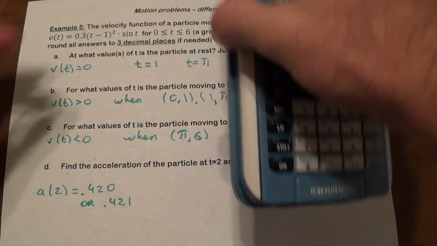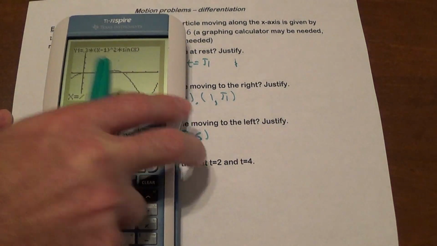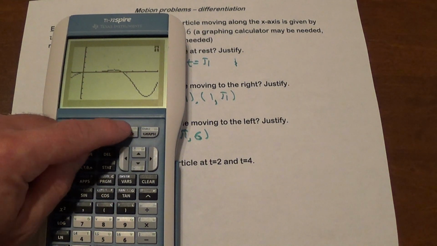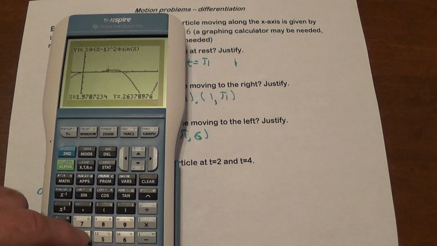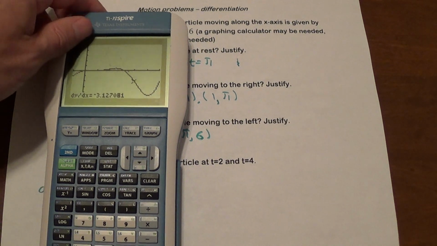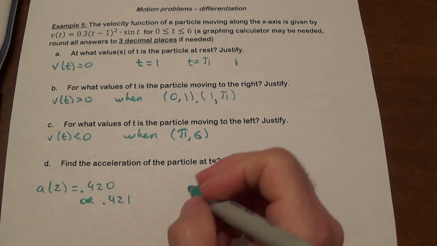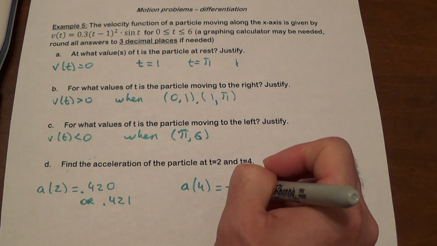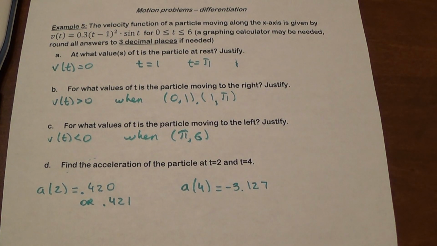Okay, and then for that to be done at 4, let me do this first. So we're going to hit second trace, and we're going to go to our dy over dx option, which is the derivative, and we're going to manually type in 4, and we're going to get negative 3.127. Okay, so the acceleration at 4 will be negative 3.127, both rounded or truncated. Okay, this is how it works, and I hope this helps.